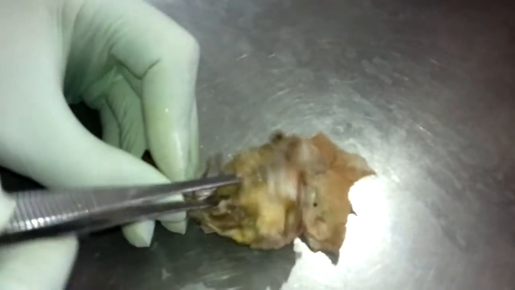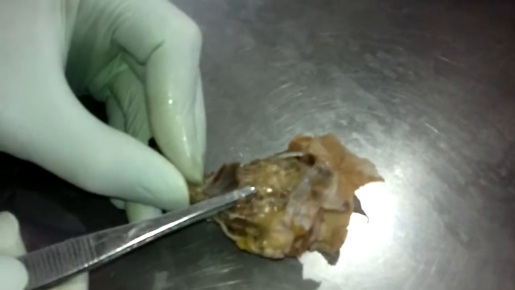This is the abducent nerve, piercing the lateral rectus.